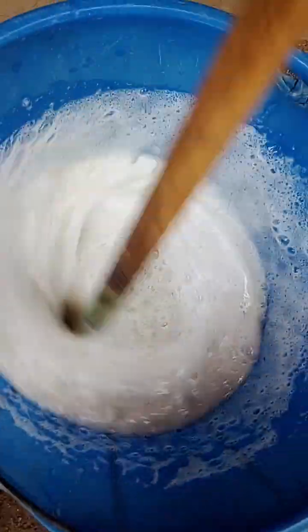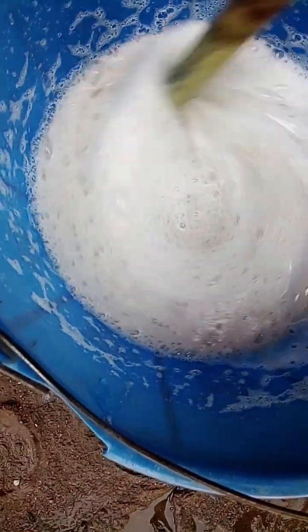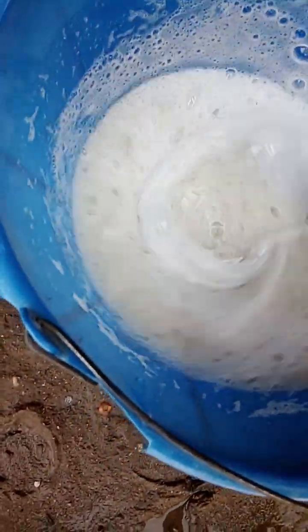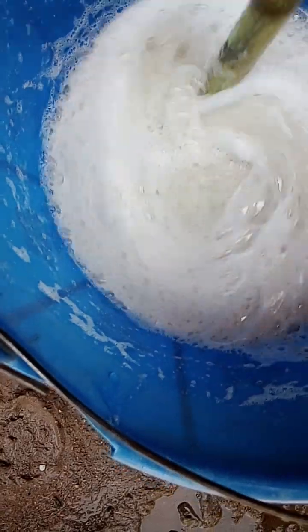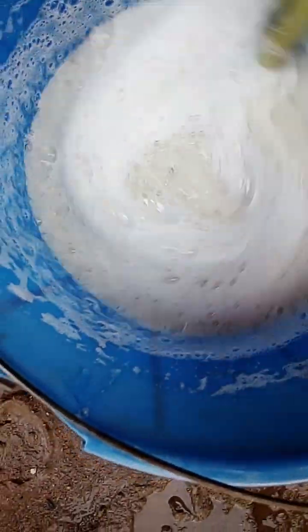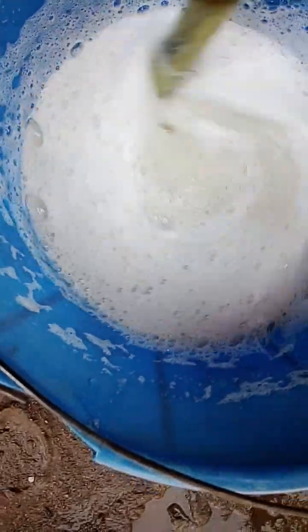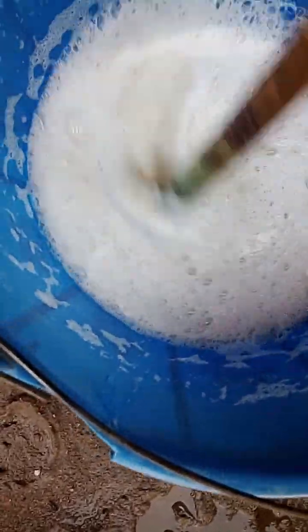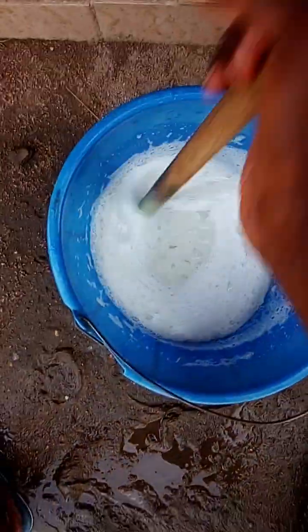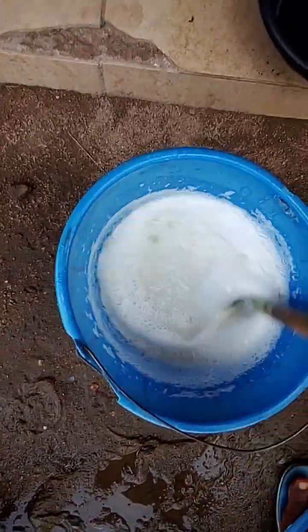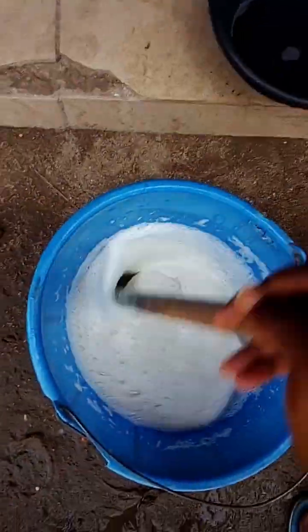Can we see that? So this is it. I'm going to mix it very, very well, because it must mix together. If it does not mix together, our liquid soap will not be okay, and it won't be effective. So I have to mix it very well. I'm going to pause the video to mix it so that the video will not be too long.